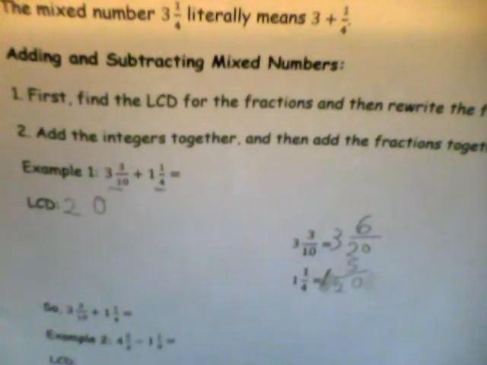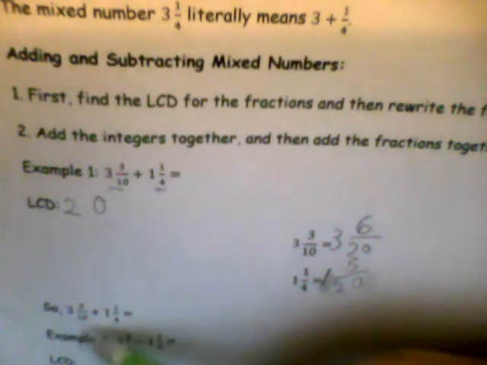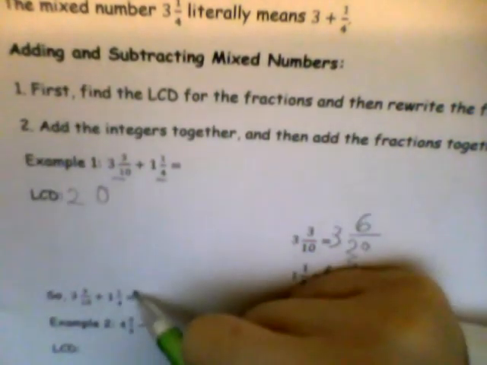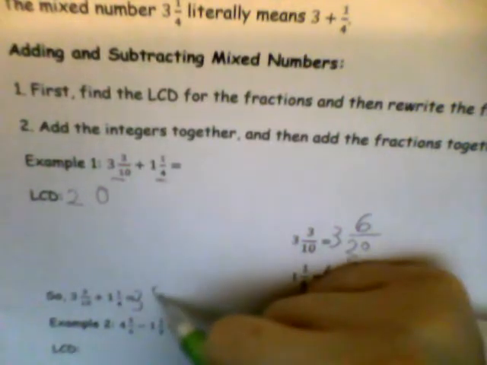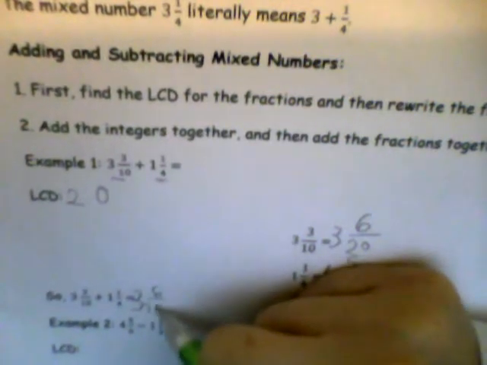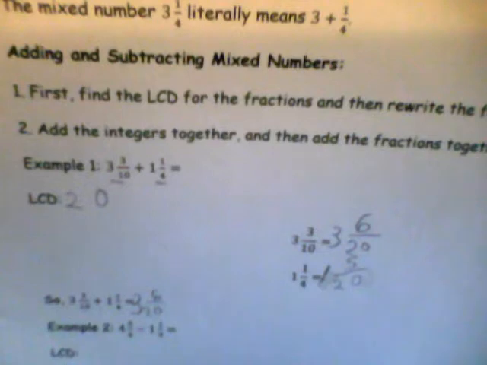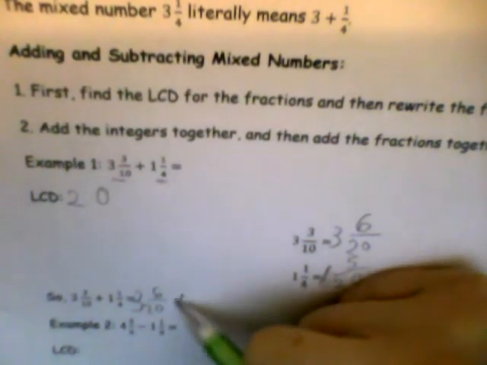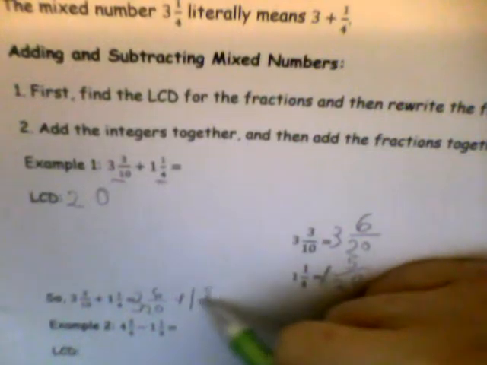So now we can add. So 3 3/10 plus 1 1/4 is equal to 3 6/20 plus 1 5/20. I'm sorry my handwriting's so bad, but I'm writing this at a weird angle.